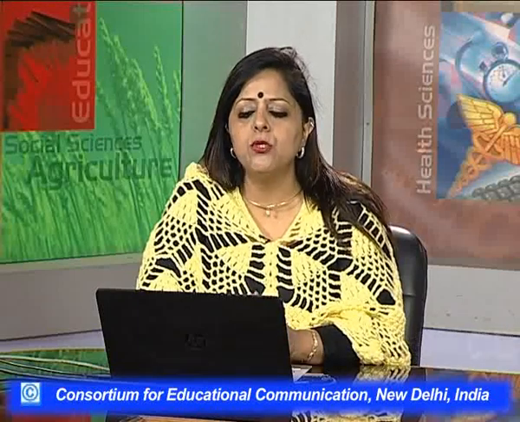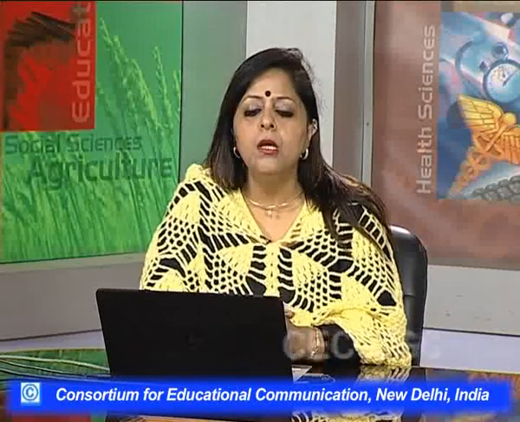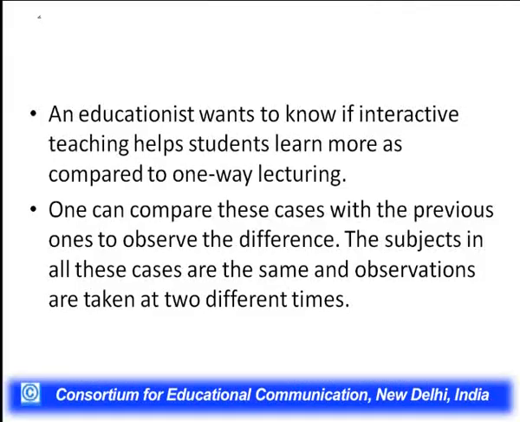The production manager wants to know if a new method of handling machines helps in reducing the breakdown period or not. An educationist wants to know if interactive teaching helps the students learn more compared to one-way lecturing. One can compare these cases with the previous ones to observe the differences. So the subjects in all these cases are the same and the observations are taken at two different times. So this is a pre and a post scenario.